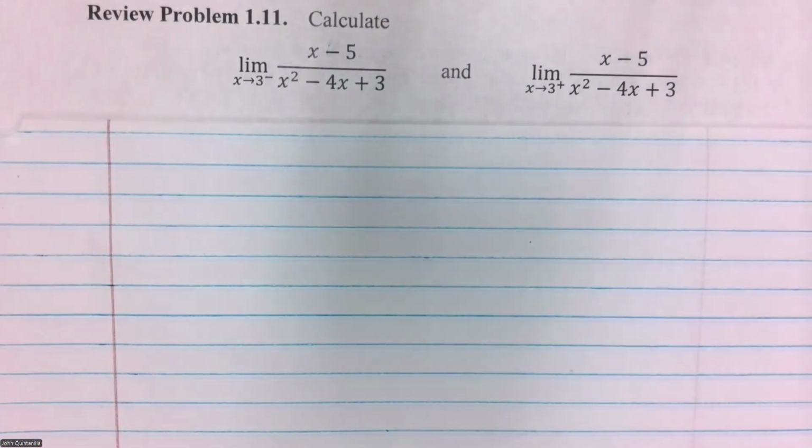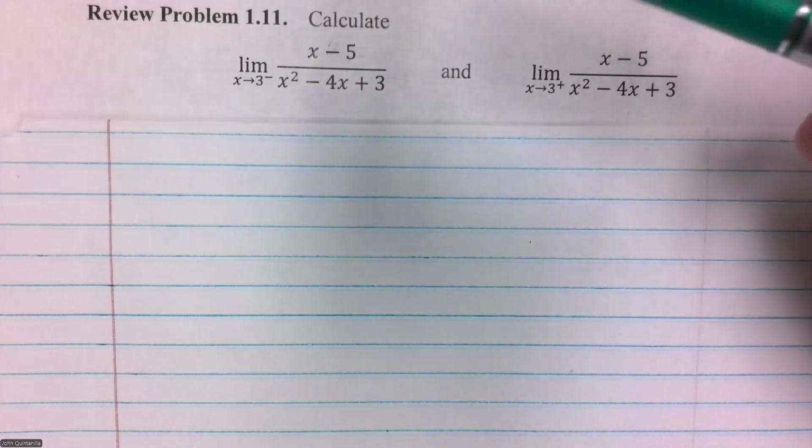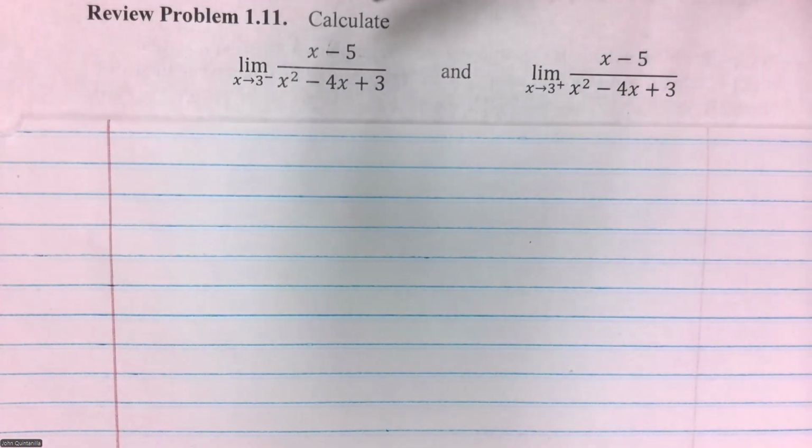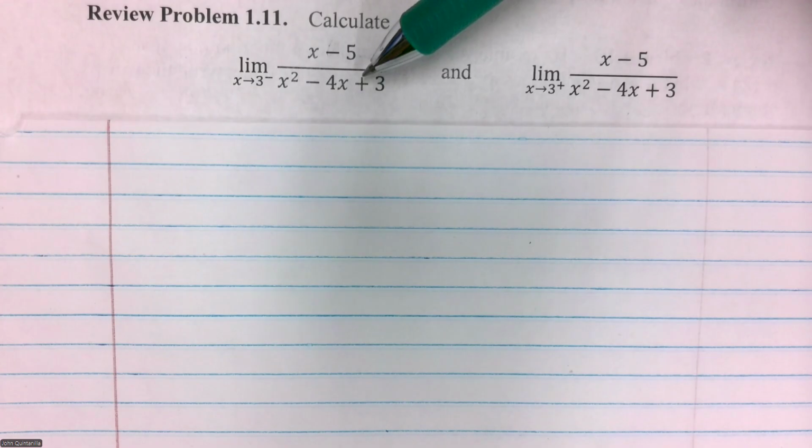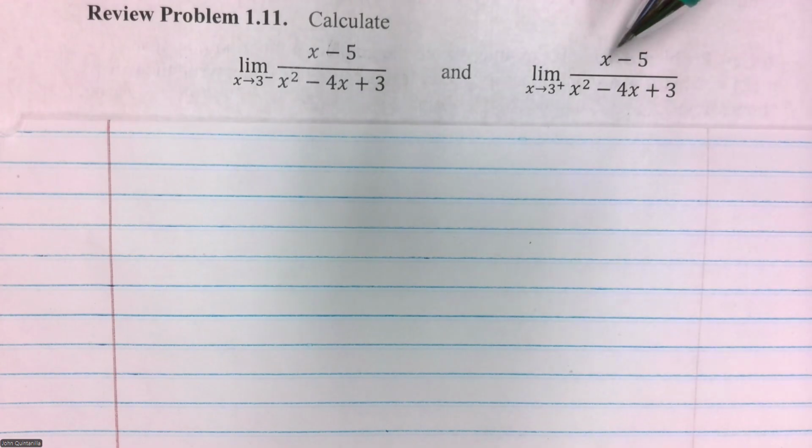For this problem, let's take a look at these limits. The limit as x approaches 3 from below of x minus 5 over x squared minus 4x plus 3. And the same thing, except this time approaching from above. The limit as x approaches 3 from above of the same thing, x minus 5 over x squared minus 4x plus 3.